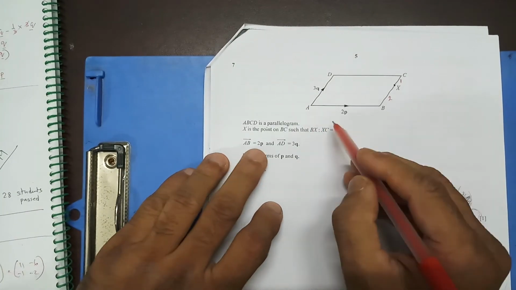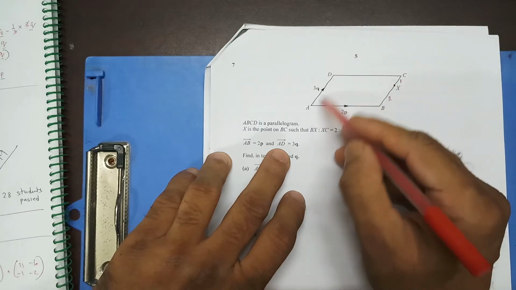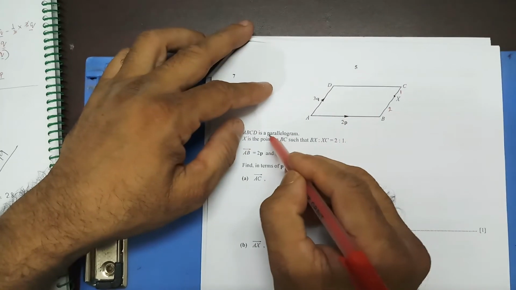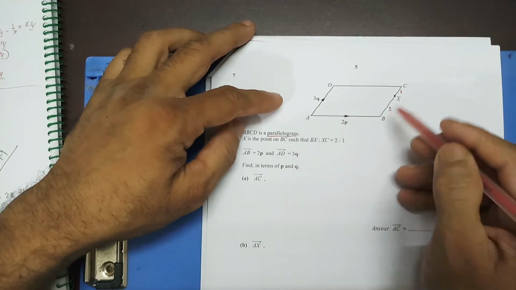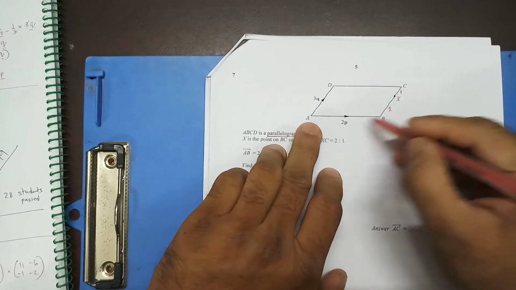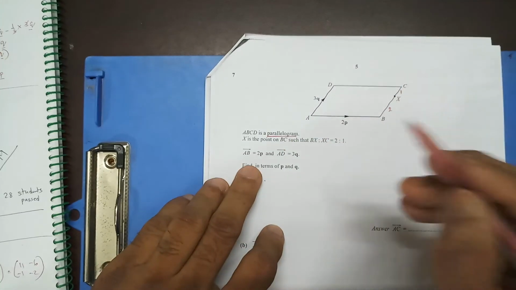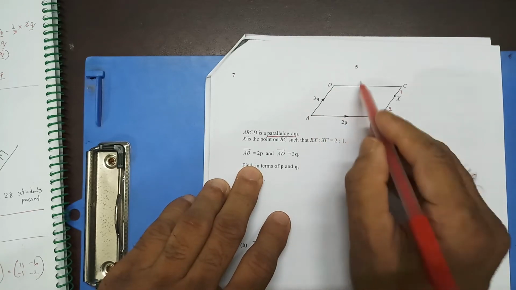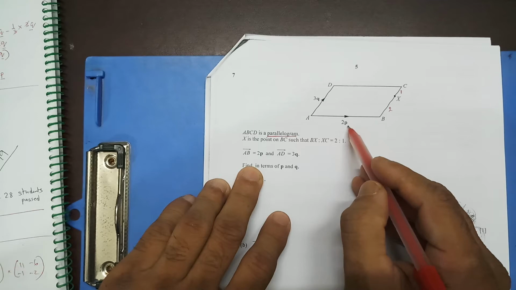Now AB is given as 2p and AD is given as 3q. Now you need to know, when you are solving that, it says parallelogram, so you need to know the properties of a parallelogram. The opposite sides are equal and parallel. So if AD is 3q, then this is 3q as well. So keep that in your mind. And DC is going to be equal to AB and parallel to that. So DC is going to be 2p.